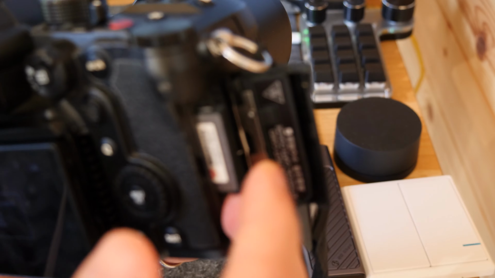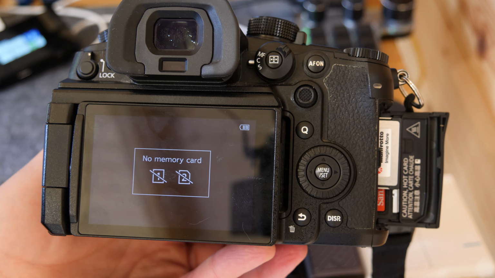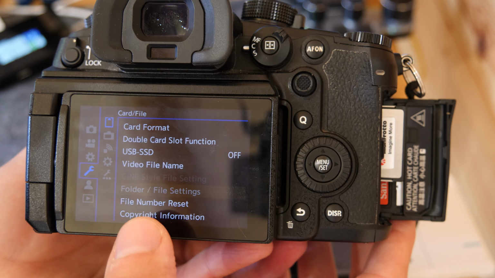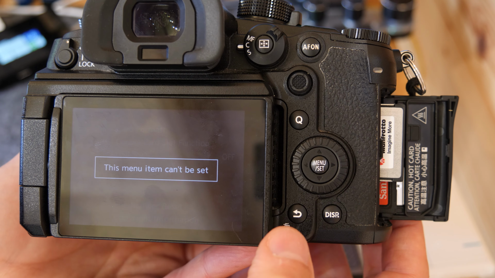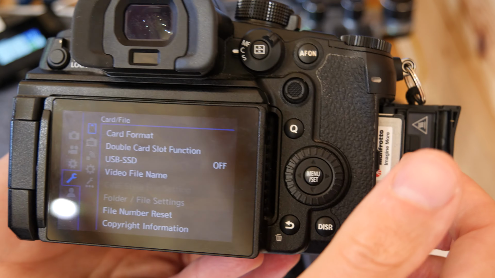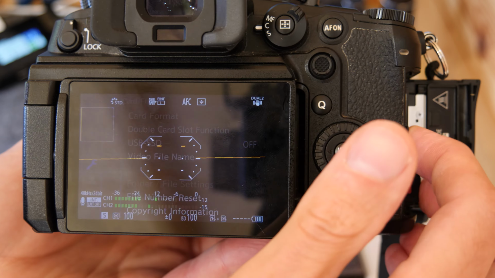The first one is if you don't have any cards in the camera. So you'll see now when it comes back after that memory card warning, if we go back in, you can see it's grayed out. We click on it, it says this can't be set. The reason for that is because the cards need to be in the camera, so you can tell the cards what to write.